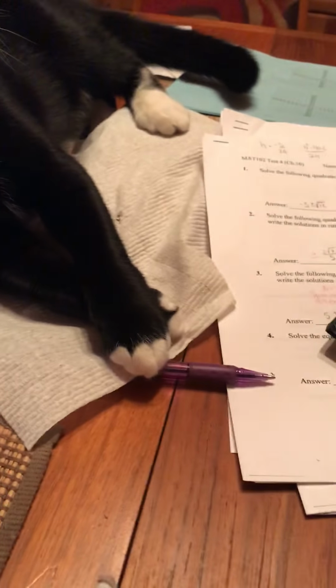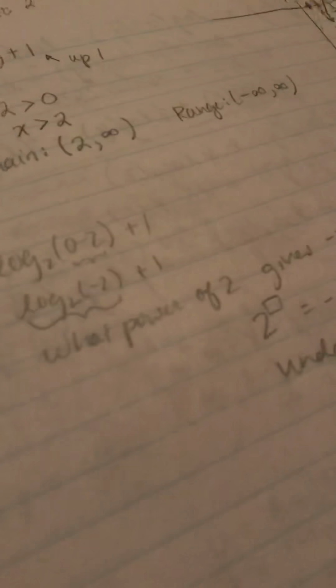And meanwhile, I have a cat here playing with a pen. So if you hear something funny in the background, that's Felix. Playing with a pen.